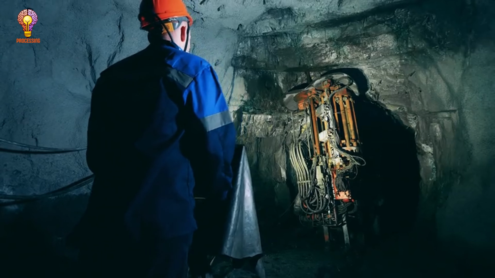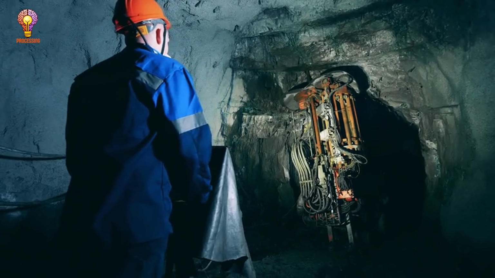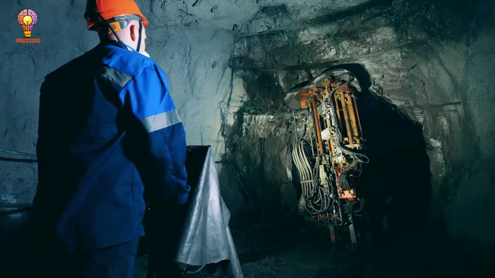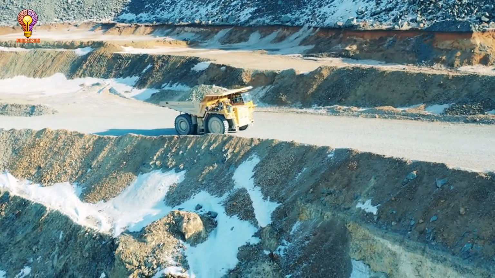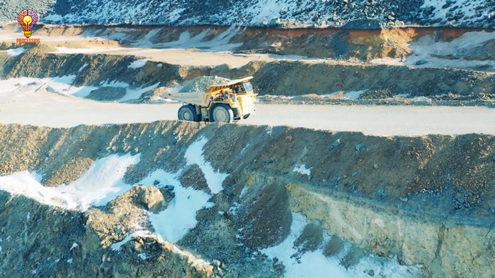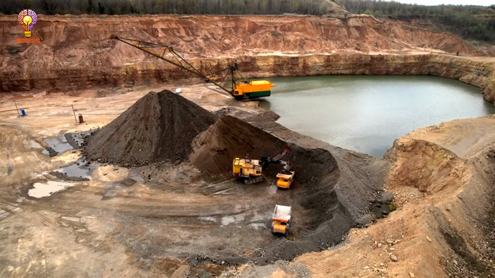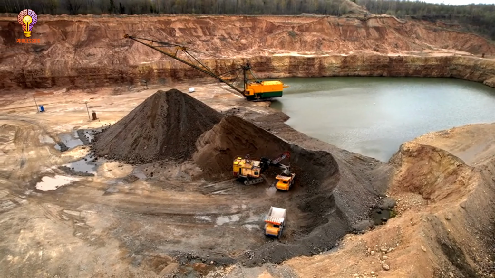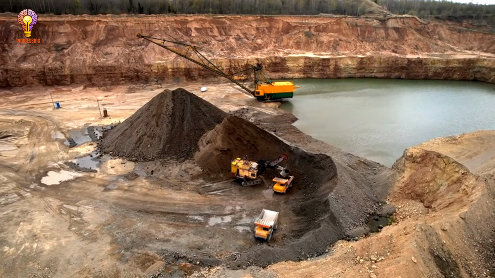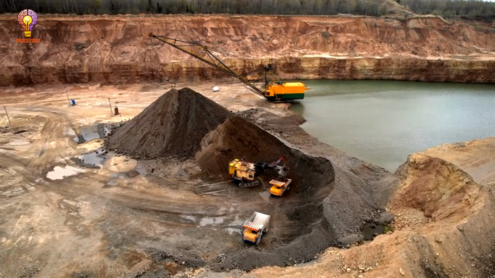Safety and environmental considerations. Always ensure that you follow safety protocols when mining. Working with minerals can involve heavy machinery, chemicals, or even explosives in some cases. Moreover, responsible mining is crucial to prevent environmental damage, such as habitat destruction or water contamination.